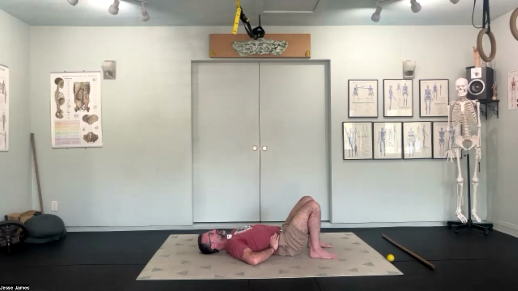We'll get a good 5 to 10 breaths. With each breath in, see if you can expand that balloon a little bit wider, a little bit more.